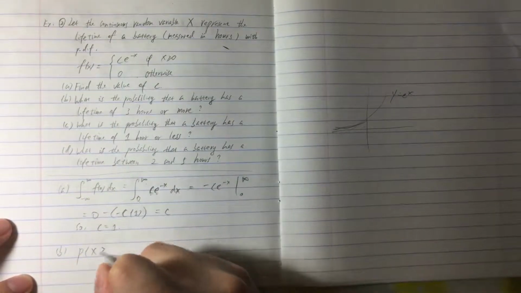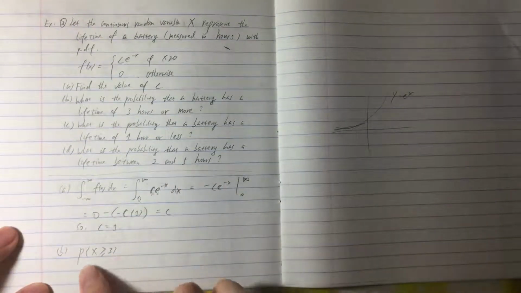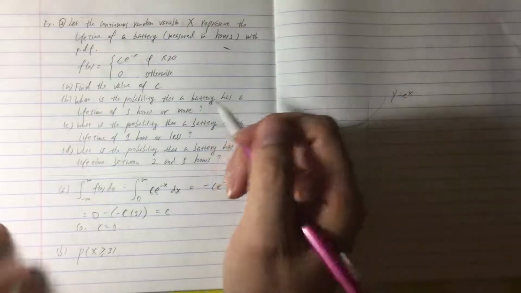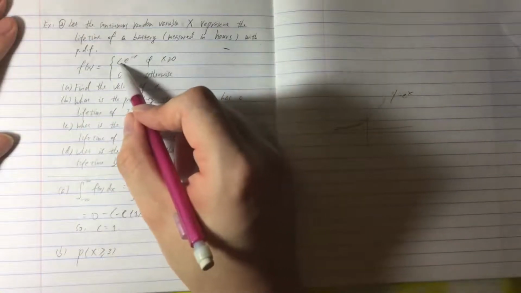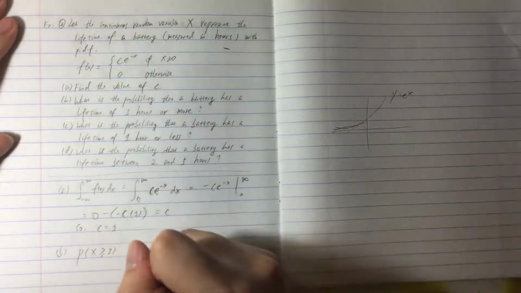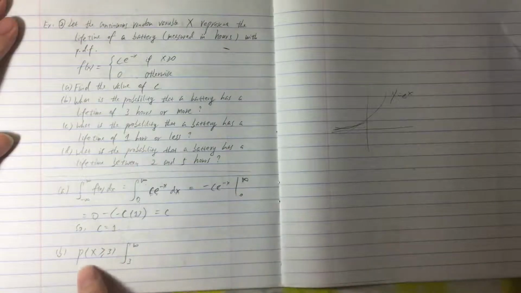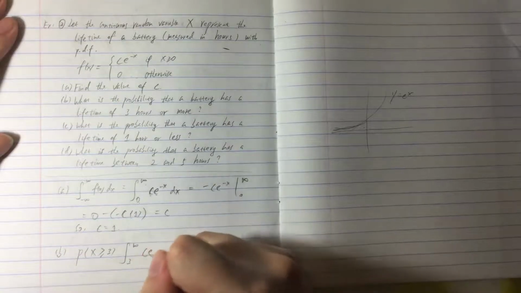For part B, we are looking for the probability that s is greater than or equal to 3. When s is greater than or equal to 3, it's obviously greater than 0, so we use the function c times e to the power of negative x. So take the integral from 3 to infinity of c times e to the negative x dx.